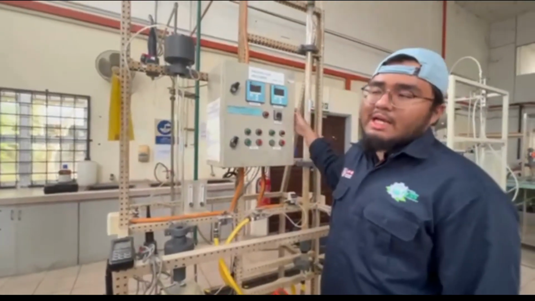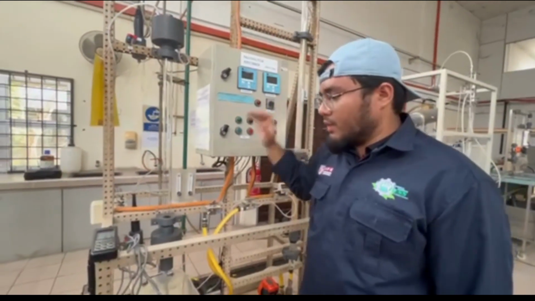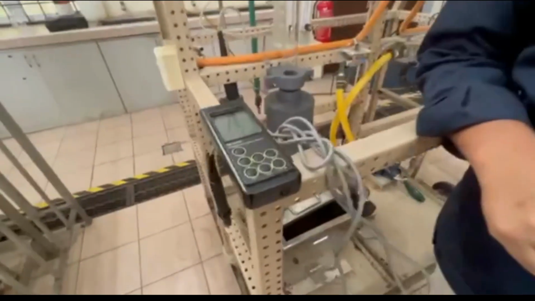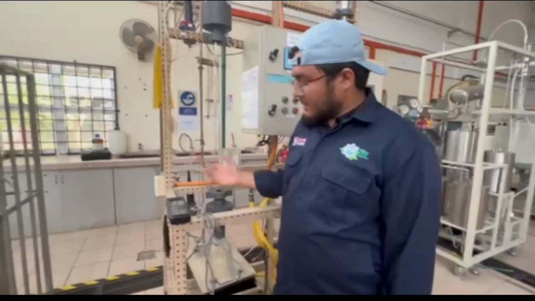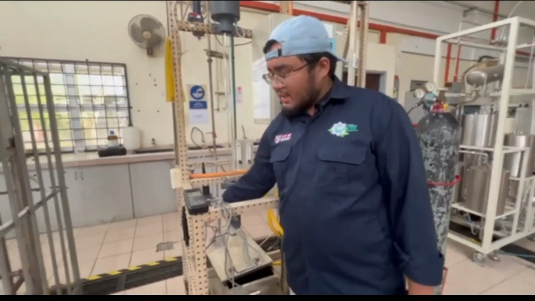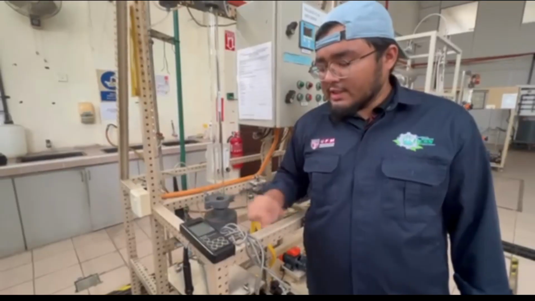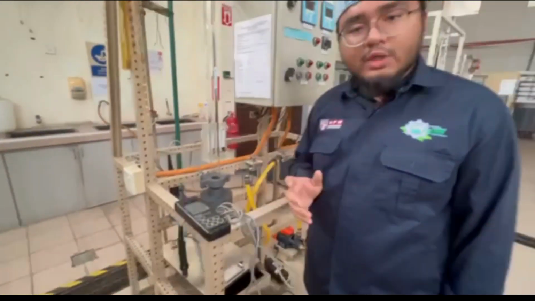Unfortunately, this DO analyzer is broken, so we cannot use it. We have a portable DO meter, so to obtain the result, we have to do it manually. We collect the product sample and read the result using the portable DO meter. How to use it, we will show you in this experiment.